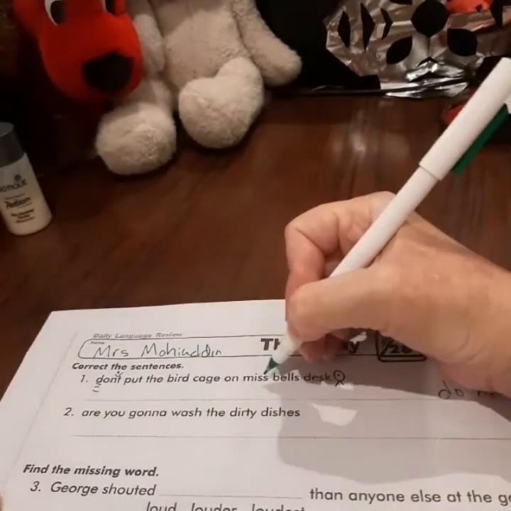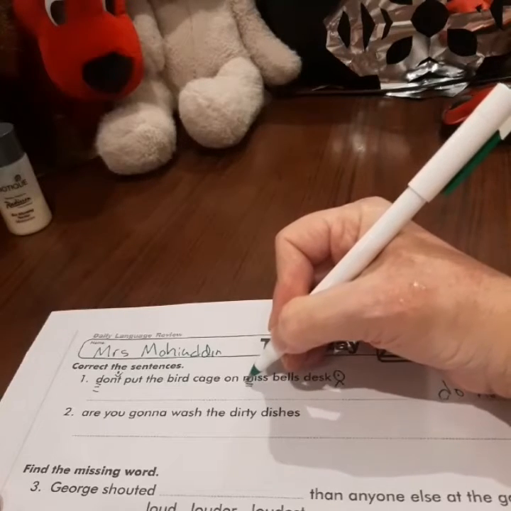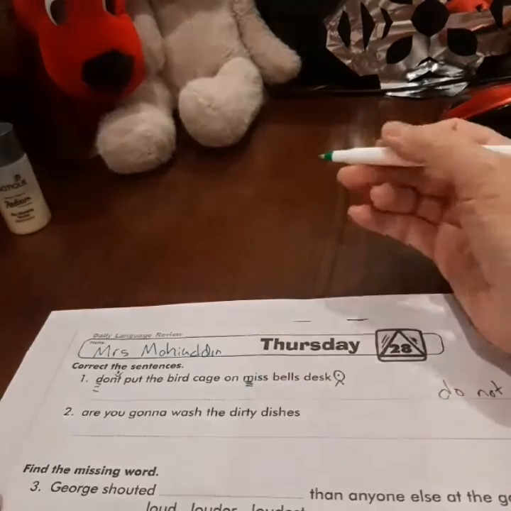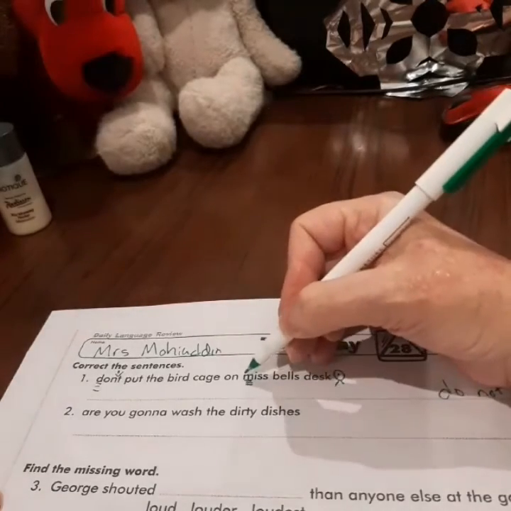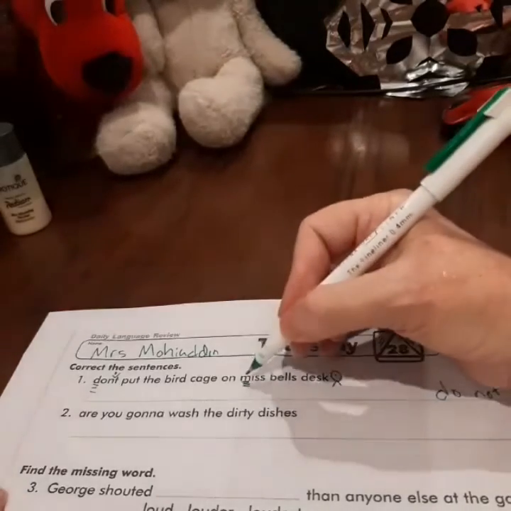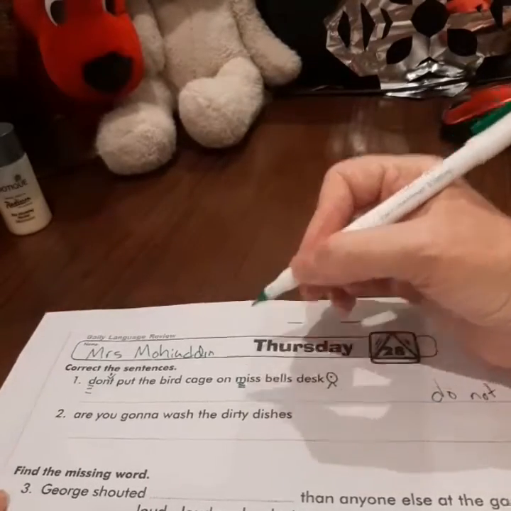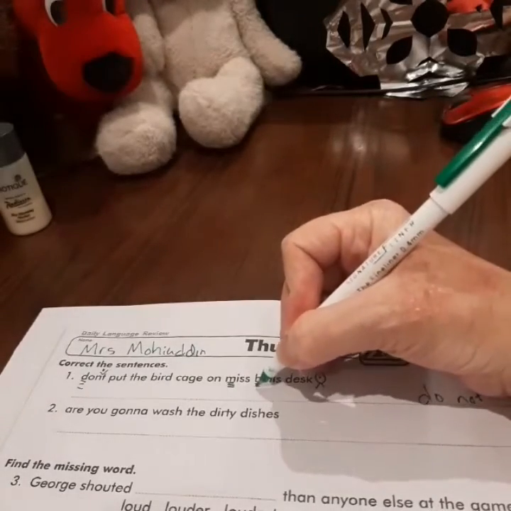Okay, this right here, Miss, is what we use for teachers that are not married. So it's Miss Bell's. It's her title. It's like Mr., Miss, Mrs. So we have to make that a capital. It's her title, and her name is Bell, so we're going to put it here.